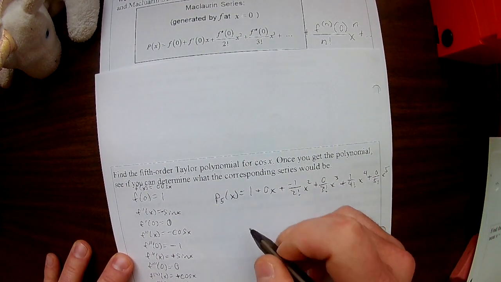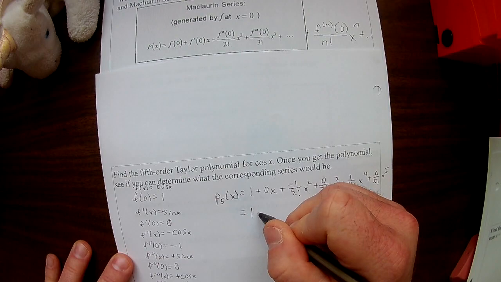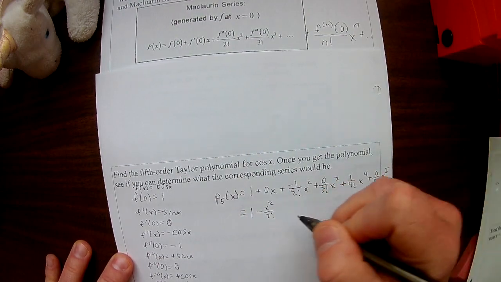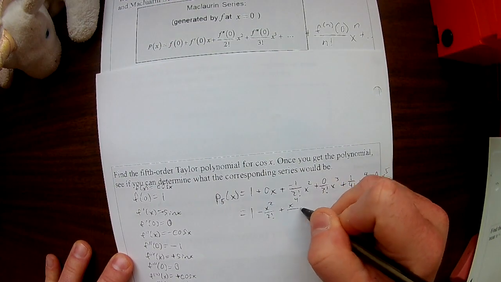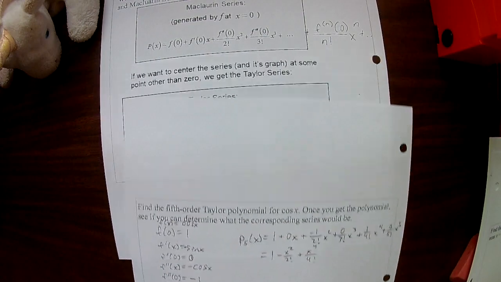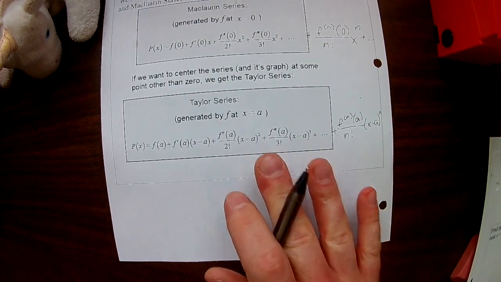That's the amount of work that you really should do. You'd have 1 minus x squared over 2 factorial plus x to the fourth over 4 factorial. I'm just trying to show you, you can summarize your work quite a bit if you know these formulas.